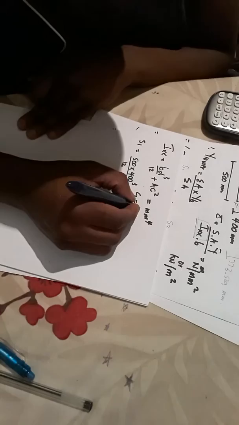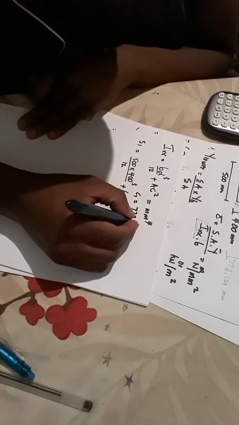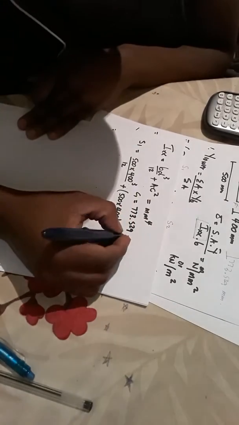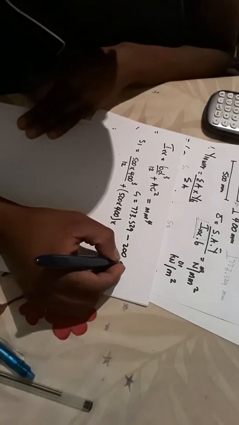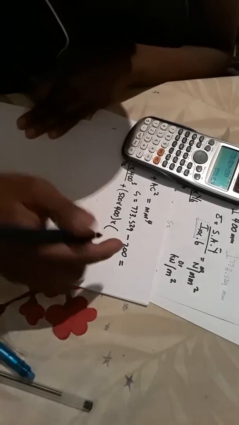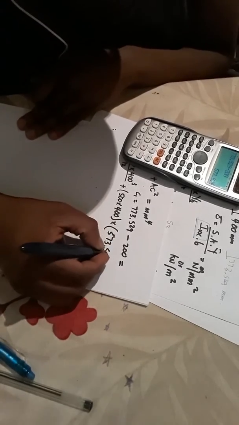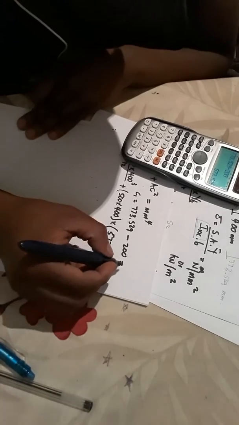We got our y lower to be 773.529 minus y bar. The y bar of shape 1, we got it to be 200. So C1 will be 773.529 minus 200, which will give us 573.529, squared.